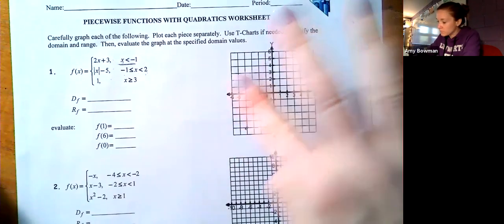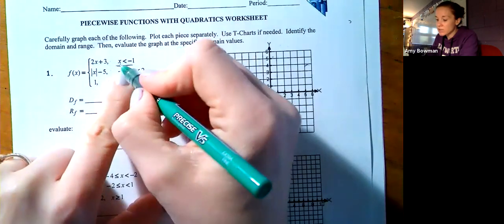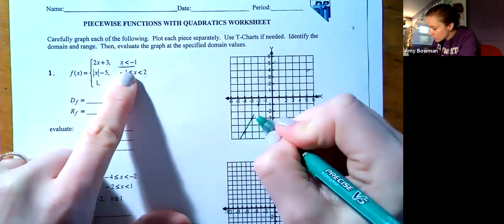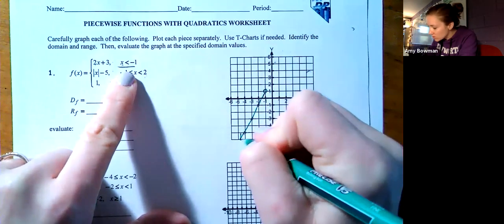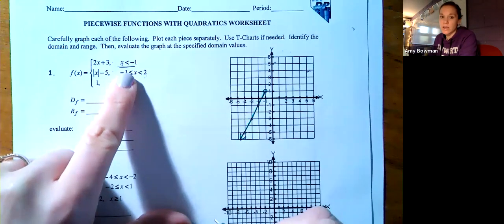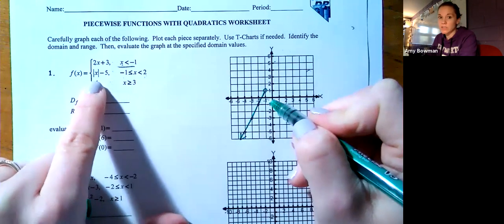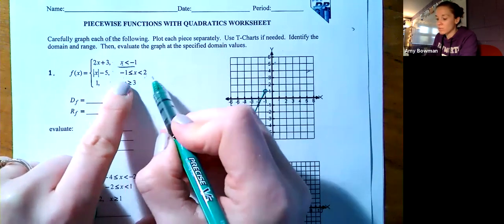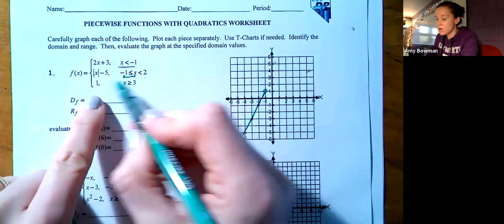So this piece of the function continues up to negative 1. But at negative 1, see how this is the function for when x is strictly less than negative 1. That means that at negative 1, I don't have a point, I have an open circle. So I've drawn the first piece of this piecewise function. Next, from negative 1, I'm jumping to this new function because it's defined for when x is between negative 1 and 2, and it includes negative 1 right here. So that means I'm going to have a filled in circle on this function.